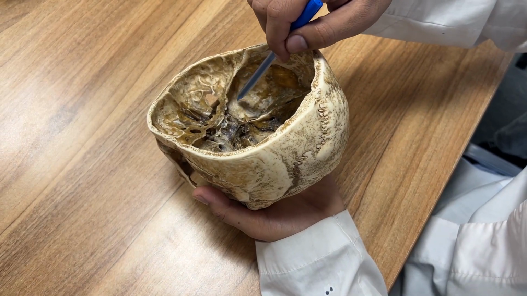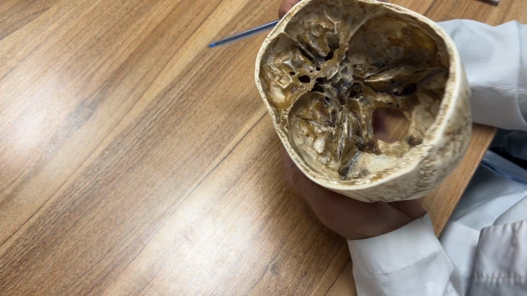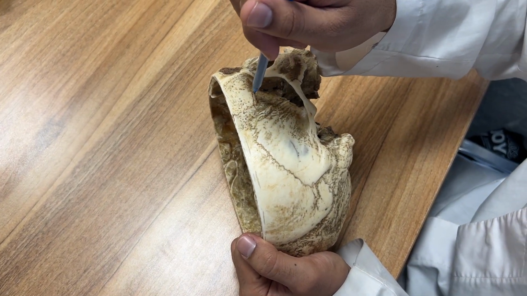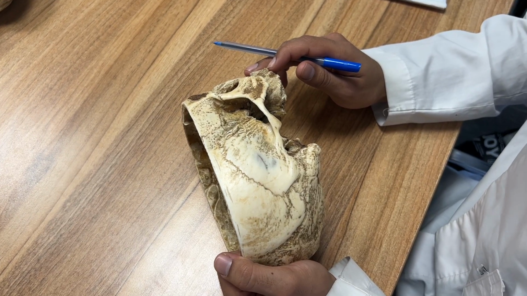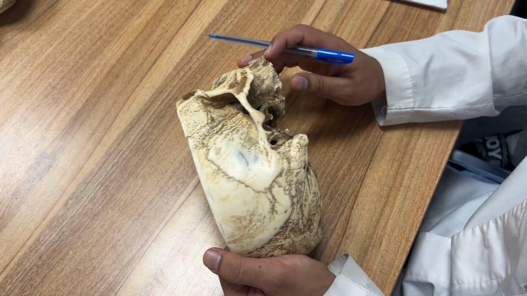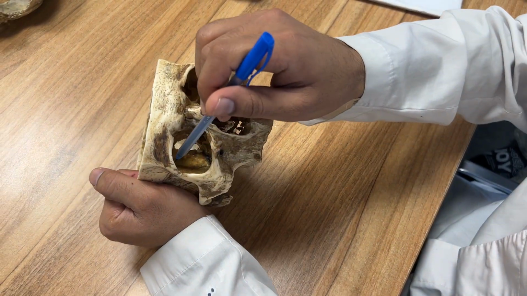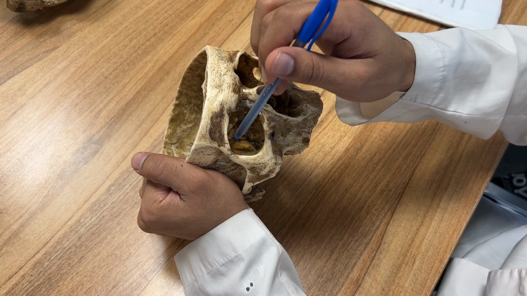The greater wing has four surfaces. This one is the superior cerebral surface, because it faces the cerebrum. Here you can look from outside. This is the temporal surface, because it is near the temporal area, the temporal bone. Then we have the orbital surface, the lateral wall. You can see the small sutures here. They form the lateral wall of the orbit.